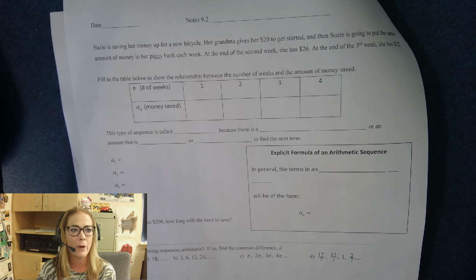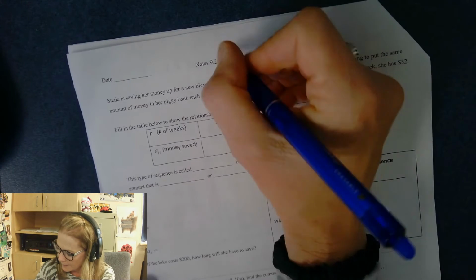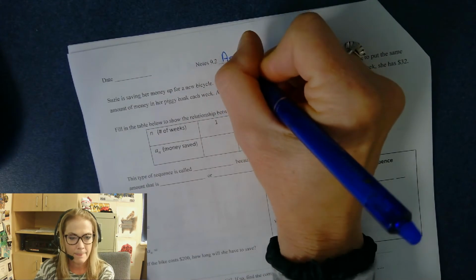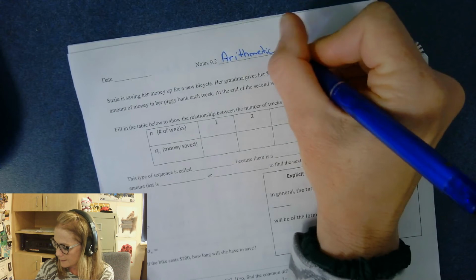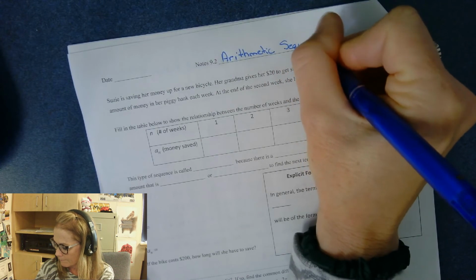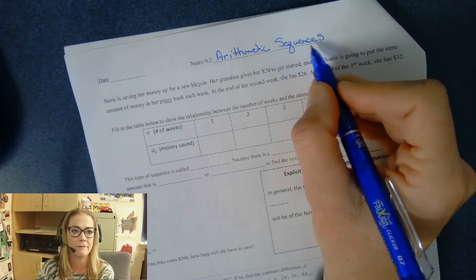And so here we go with 9.2, arithmetic sequences. Remember, a sequence is just a list of numbers.